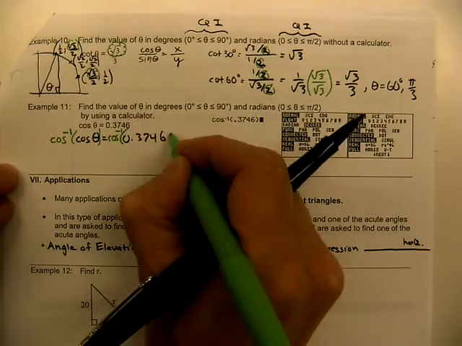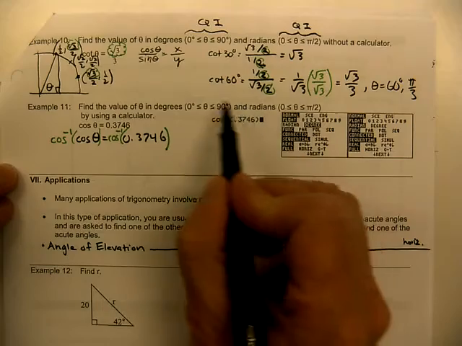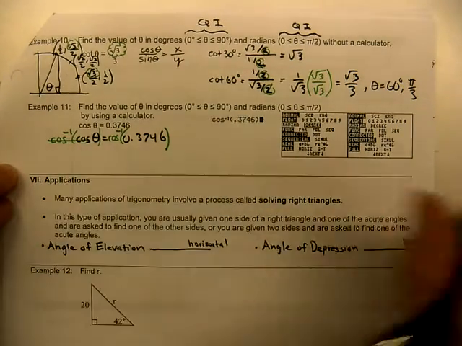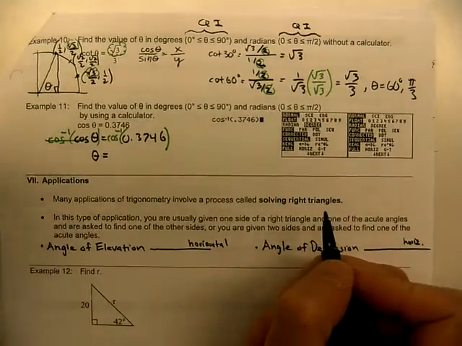like this. So don't call it cosine to the -1. It's not an exponent. It's just a notation for the inverse. It's the opposite of that cosine. And that's what they're printing here next to the boxes, right? So the cosine and its inverse cancel out. That's how you isolate the angle of rotation.